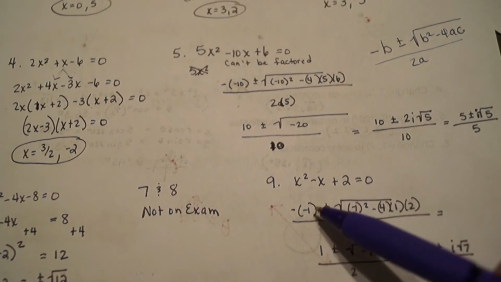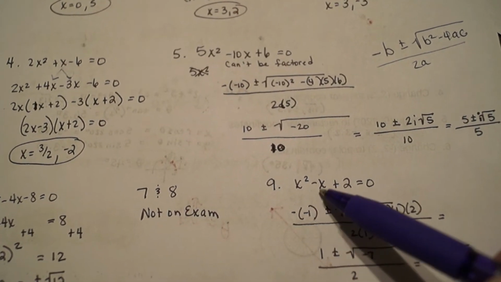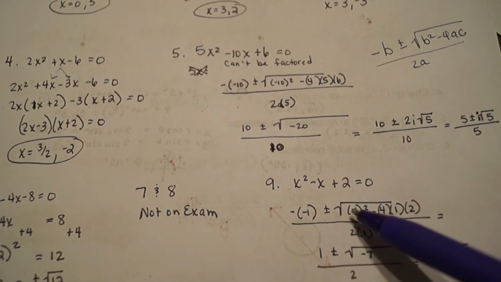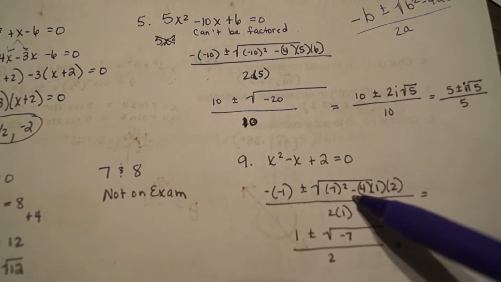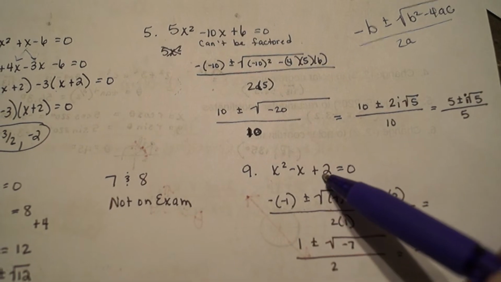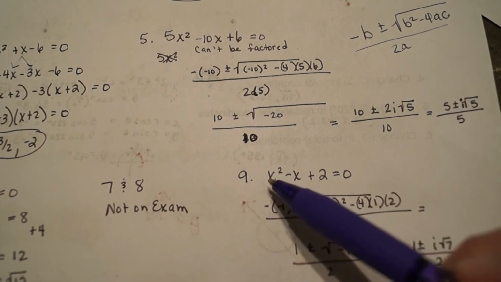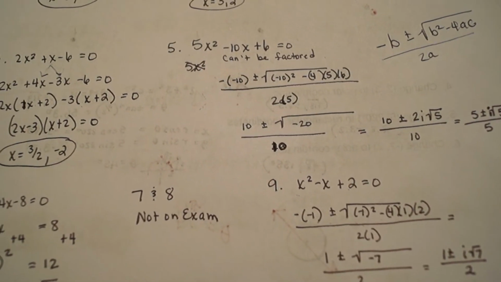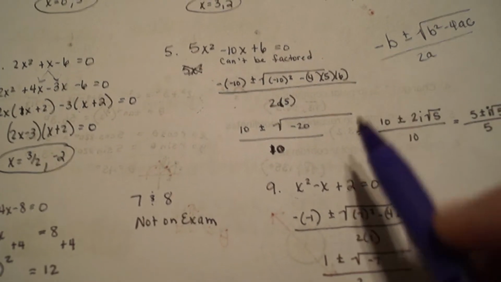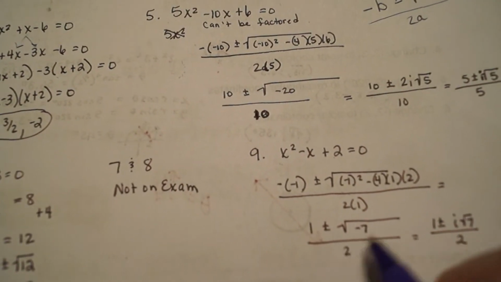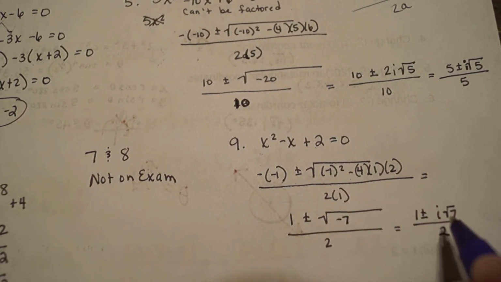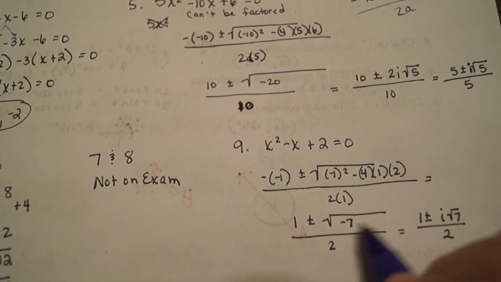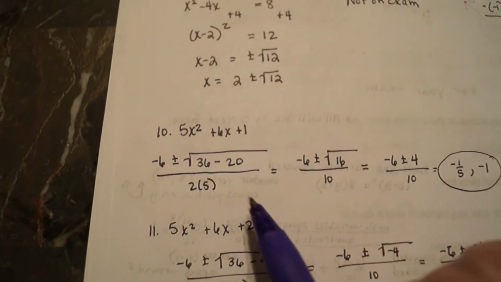I put -b, so that's -1, plus or minus the square root of b squared minus 4 times a times c over 2a. Remember those invisible numbers, the 1 in front of the x squared and the 1 there. And then we just simplify. When it doesn't simplify anymore like this, we kind of just have to leave the 7 under the square root. But anytime there's a negative under the square root, I can take the i out. Okay, down to number 10.